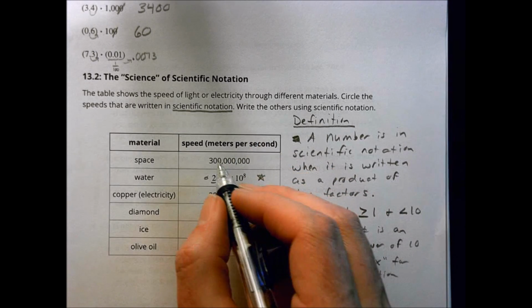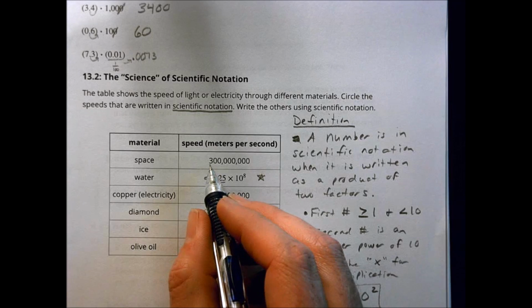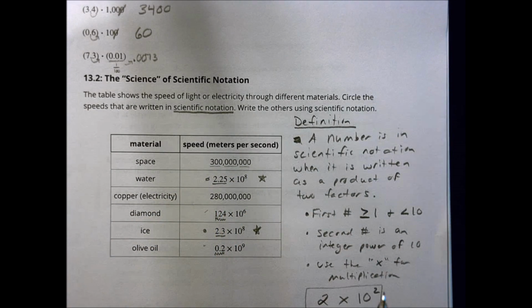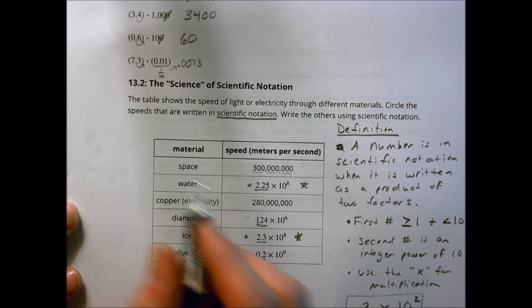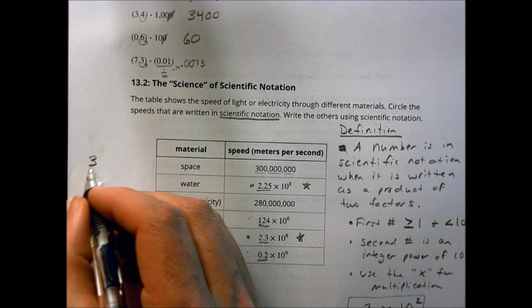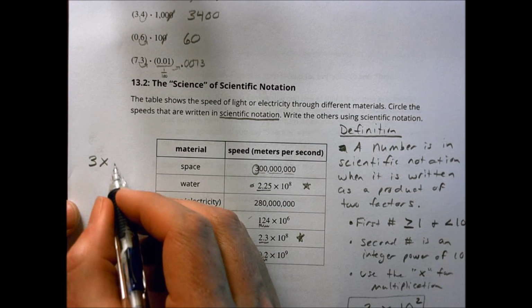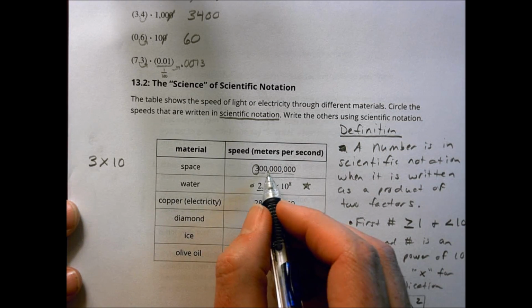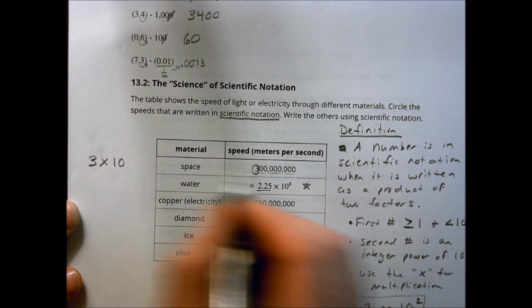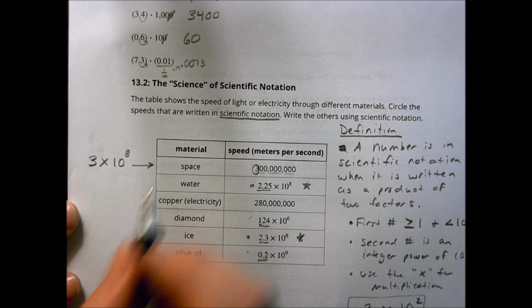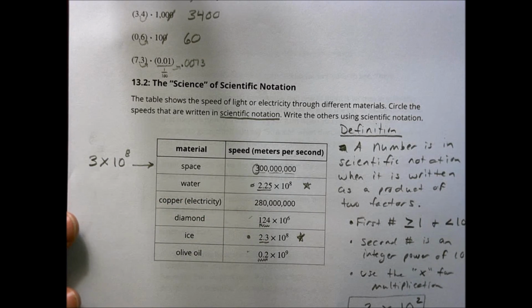Okay? So when we take a look at this one right here, this number we know is 300 million. So if we want to rewrite that one, I'm going to write over the side here. I have the number 3, keeping that right there. That's going to be times 10 to the, and I have 3, 6, 7, 8 zeros there. So that's written in scientific notation when I write it like that.